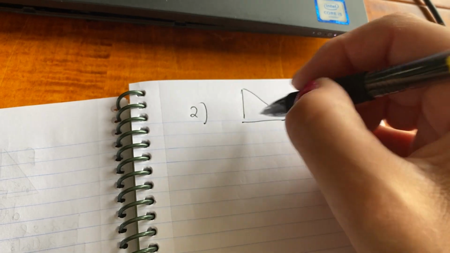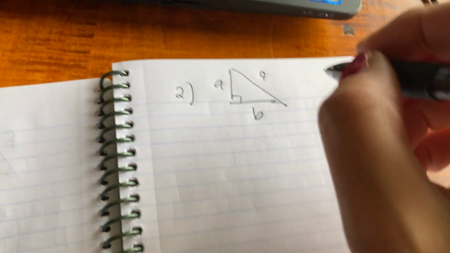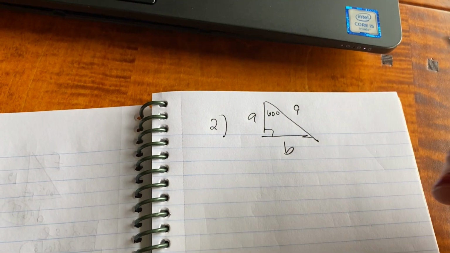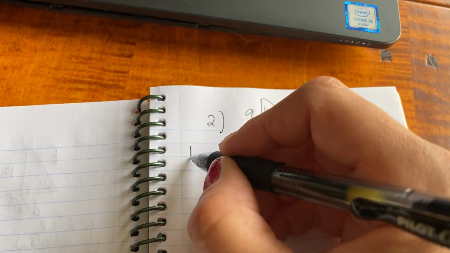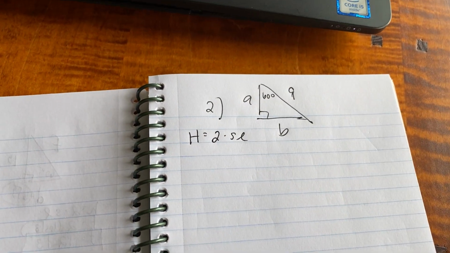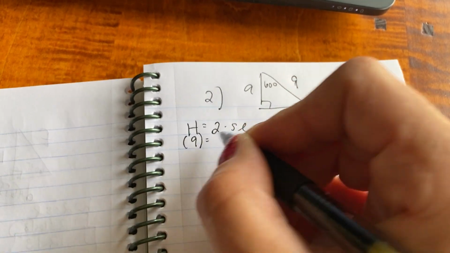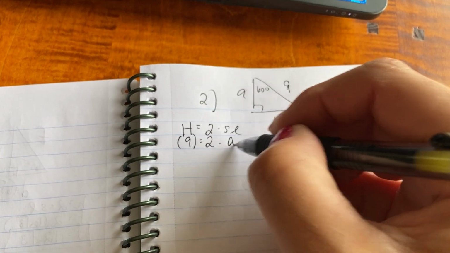So number 2, we have a 9, an A, a B, and then we have, this is our 60-degree angle, and 9 is the hypotenuse. We're going to have to start with this equation. The hypotenuse is equal to 2 times the short leg. So if I plug in the 9 for the hypotenuse, that would equal 2 times the short leg, which is represented by the variable A.